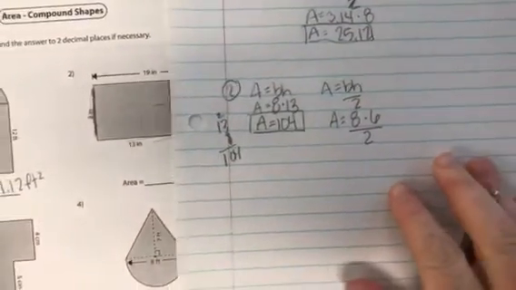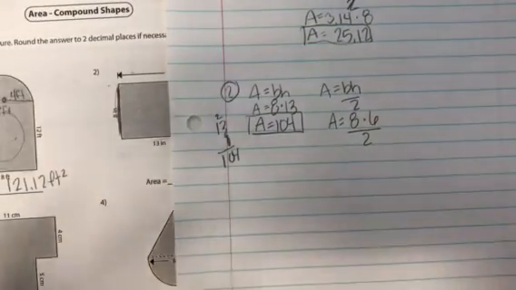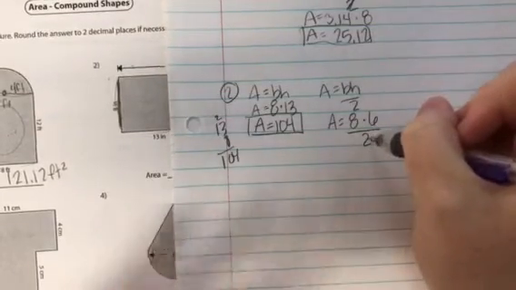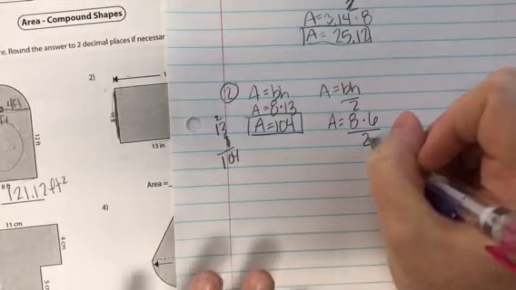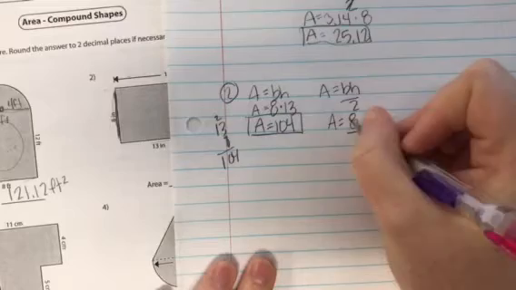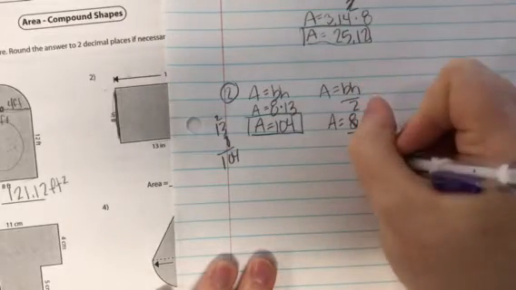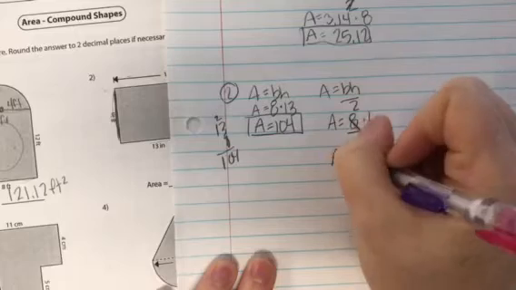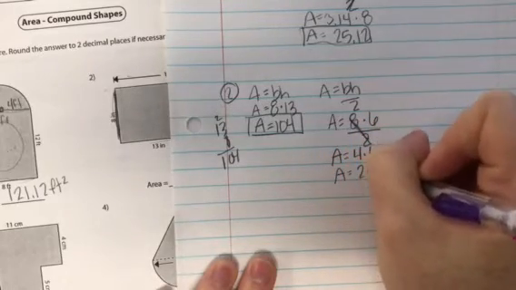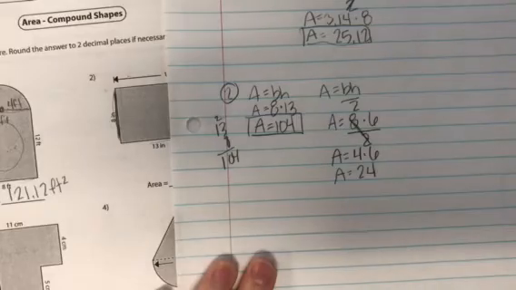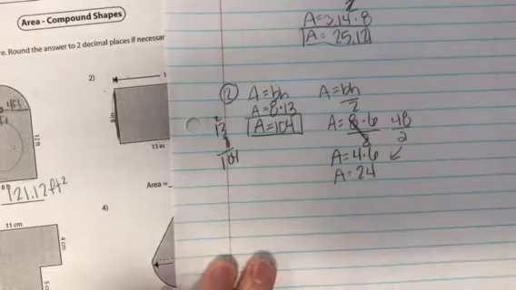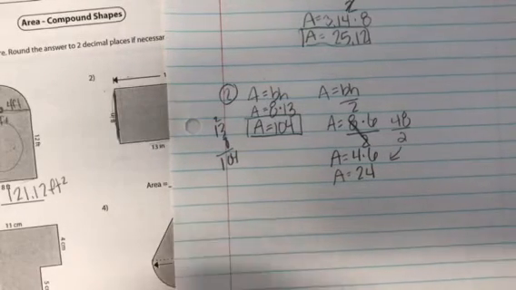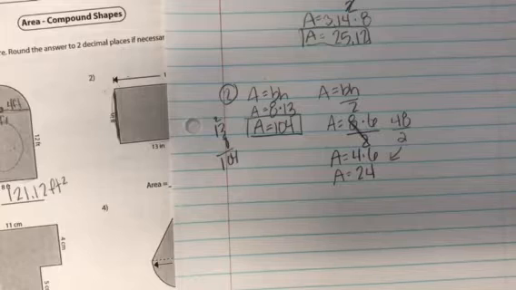Okay, so I can cover that up because I have everything. I can simplify it or I can just multiply and then divide because it's easier numbers, right? So I can do 8 divided by 2, which is 4. 4 times 6 is 24. I could have done 8 times 6 is 48, and 48 divided by 2 is 24. Either way will work. When I have pi, though, it makes it simpler if I can reduce it.